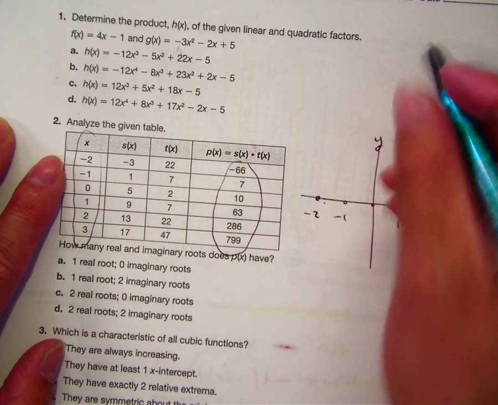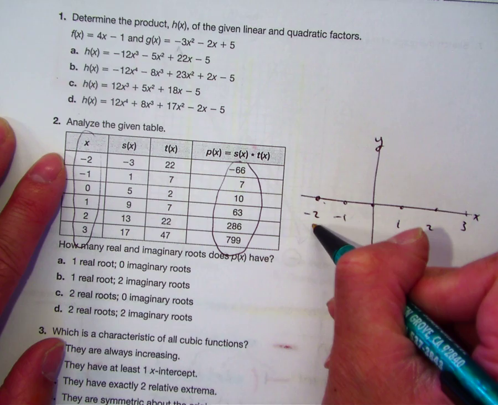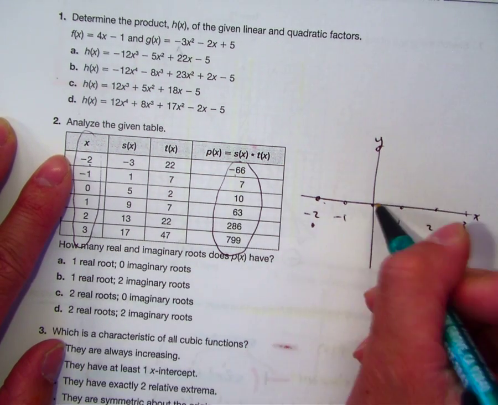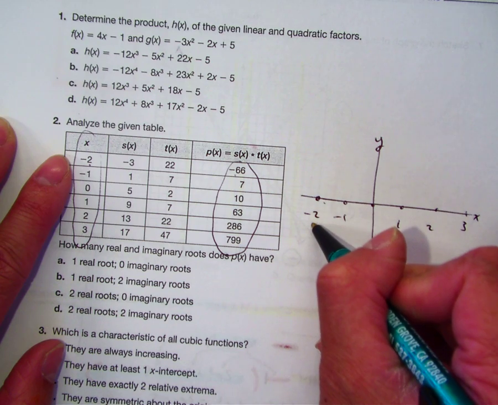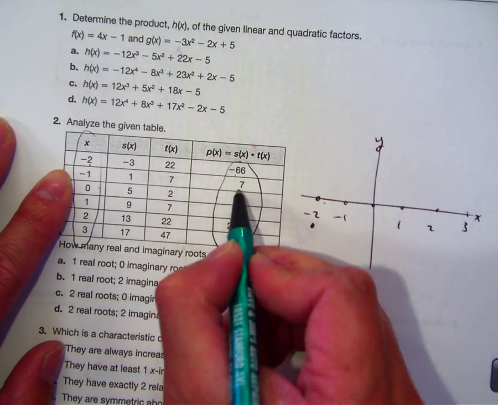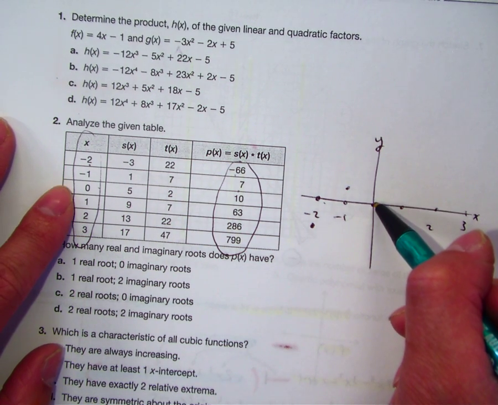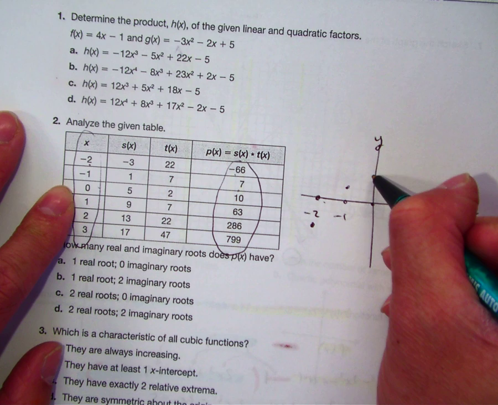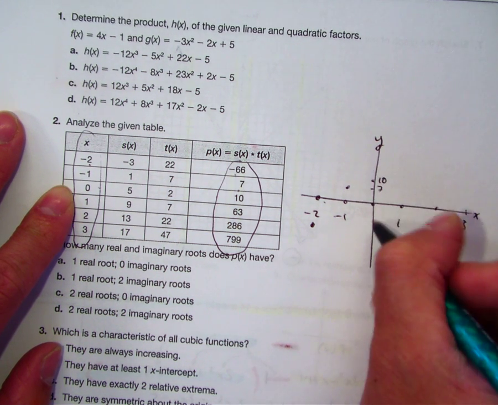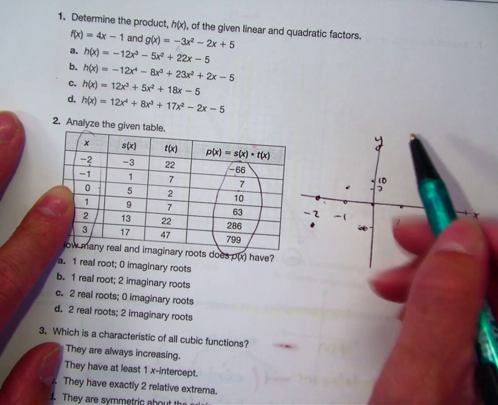I have -2, -3. So negative, negative. So left 2 down. And then, -2, -66. -1, +7. So positive value now. 0, 10. So that's 10. That one's 7. 66. Kind of gives me an idea where my graph's going to be.